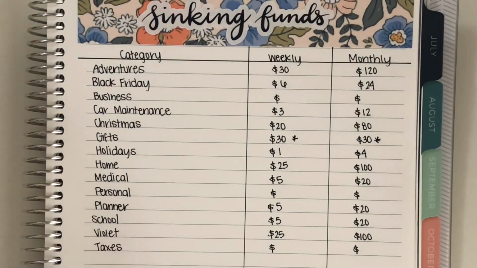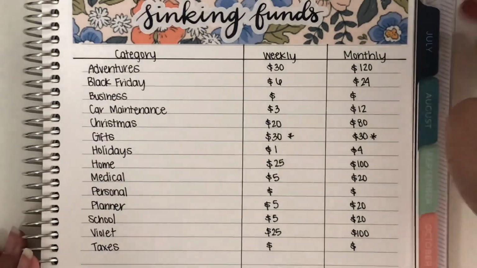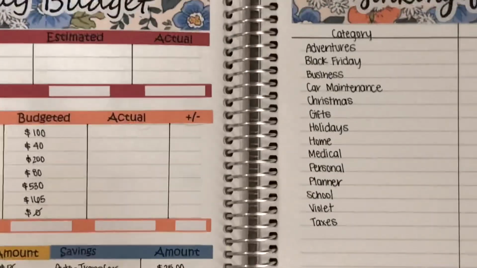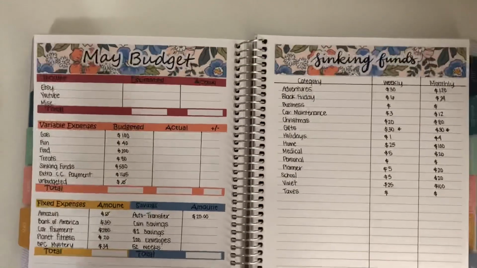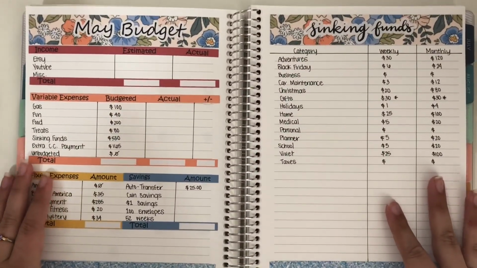So that brings us to the end of my monthly budget planner setup, as well as my monthly budget.